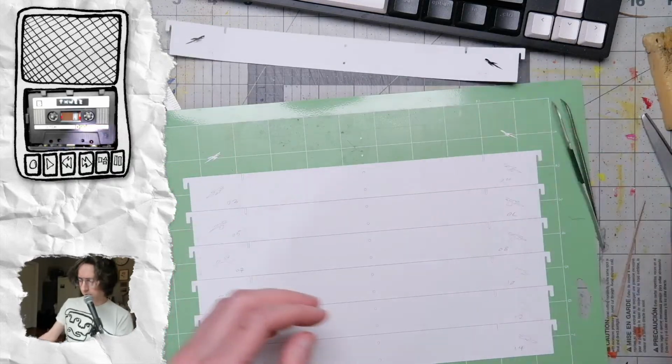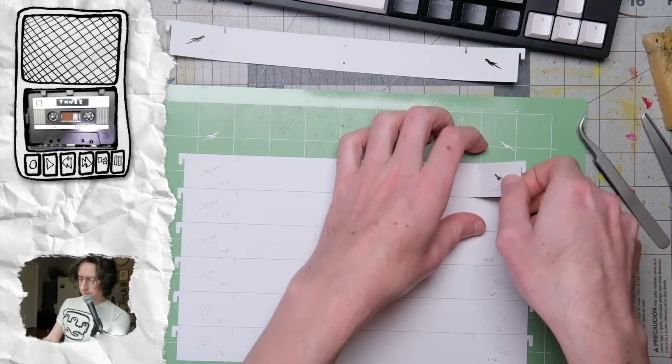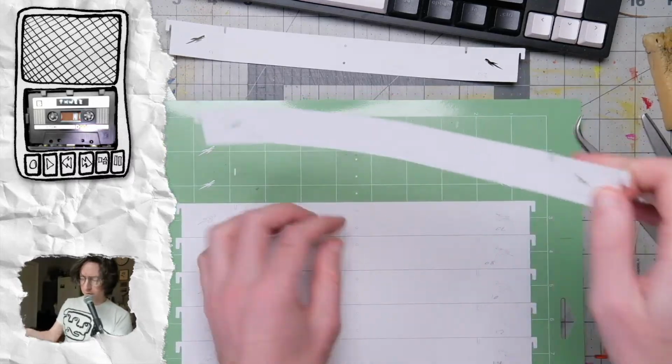This is just an easy means of keeping things in place.